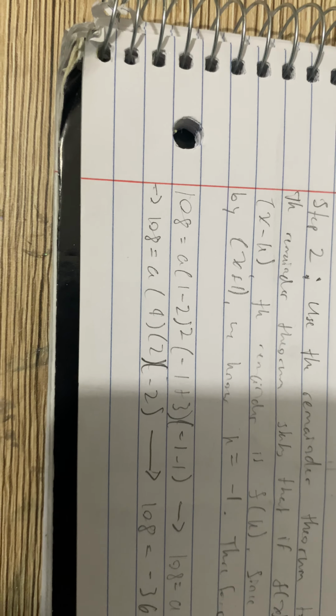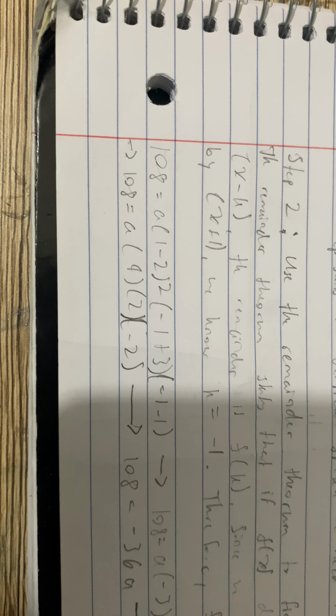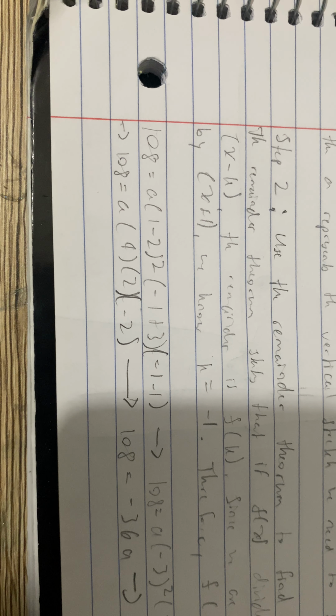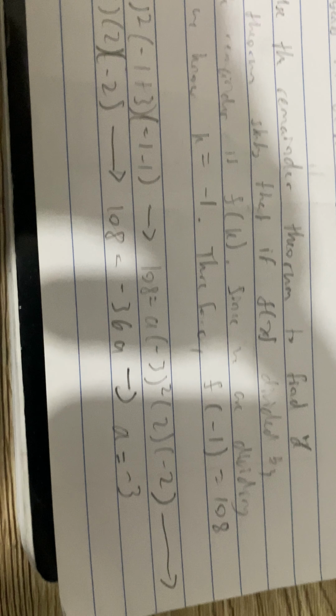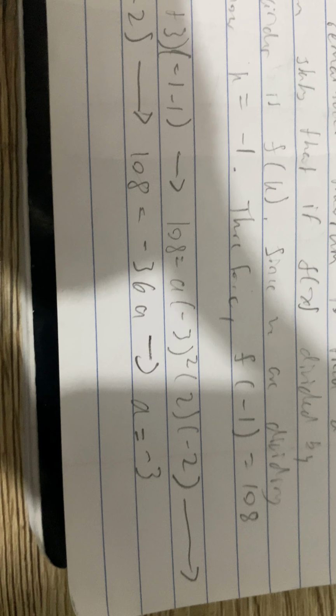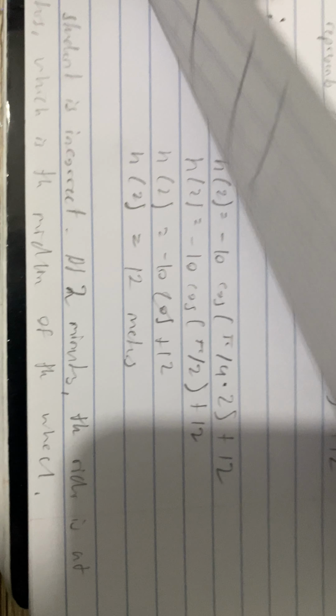So 108 equals a times (-1 minus 2) squared, times (-1 plus 3), times (-1 minus 1). This goes into that, and that finalizes into a equals -3. So that's essentially our part A done, and our part B is over here. We do that in the end.